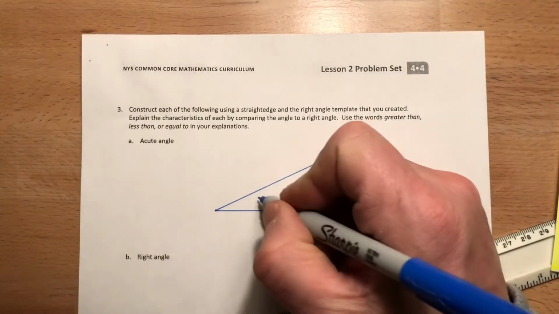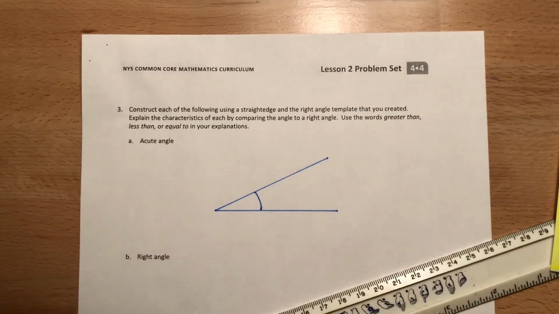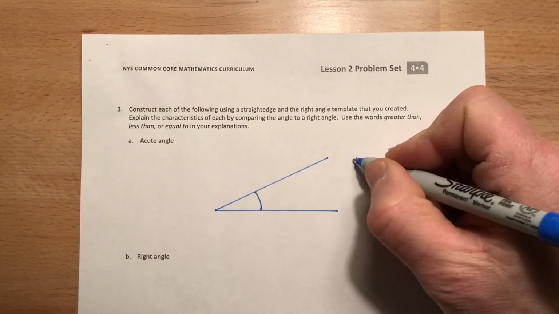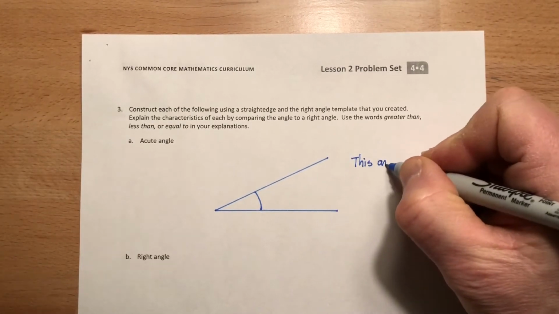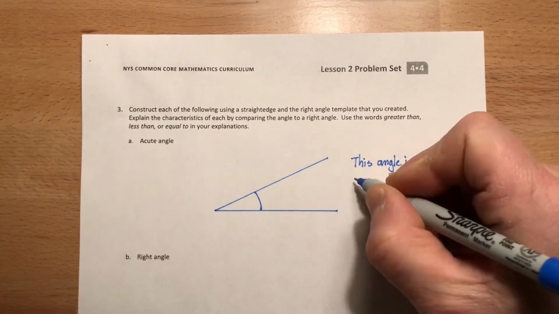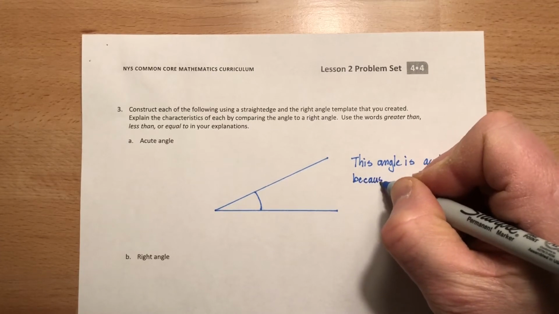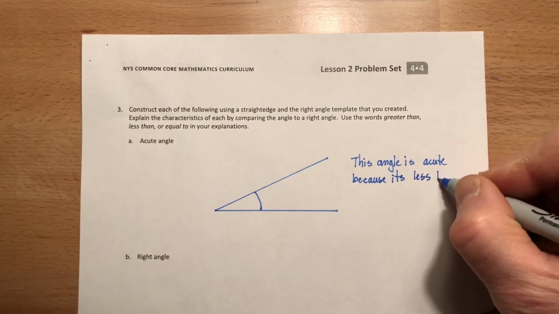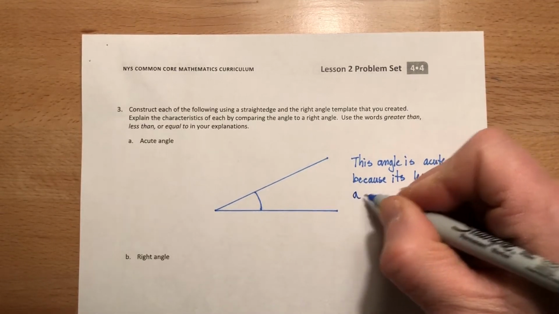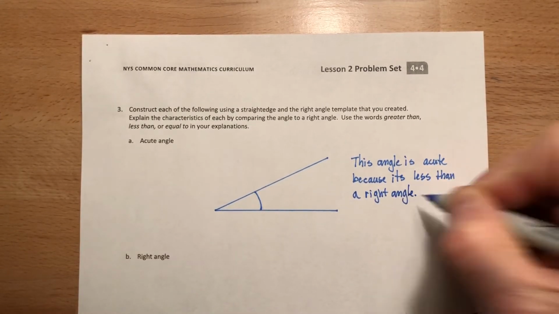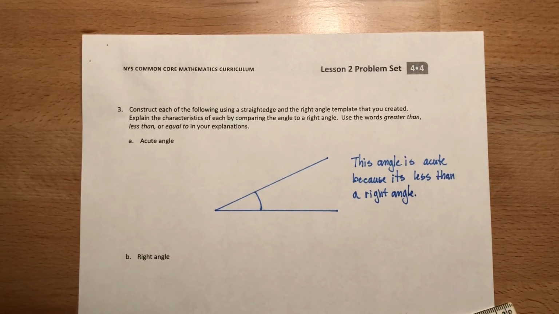All right, so this angle right there is an acute angle, right? Yeah, so how do I know it's an acute angle? This angle is acute because it's less than a right angle. Okay, it's less than a right angle. Okay, cool. Now I need to make a right angle.